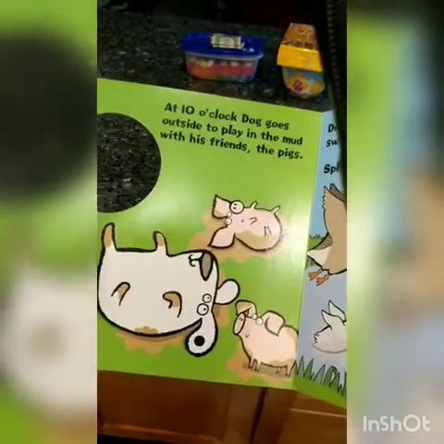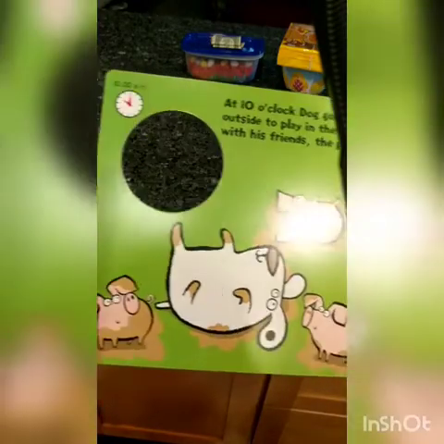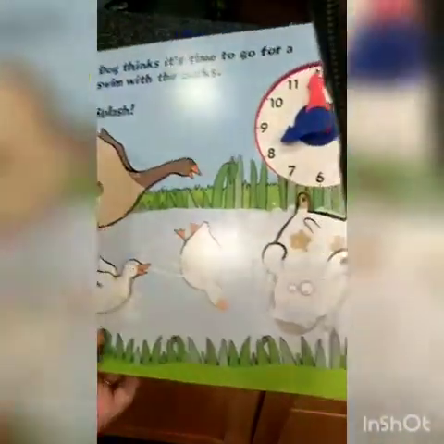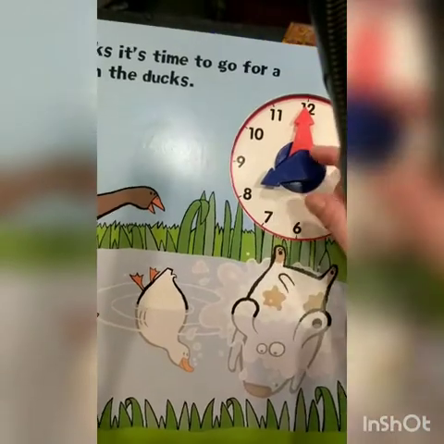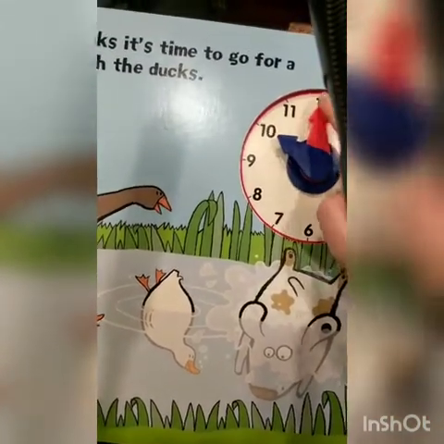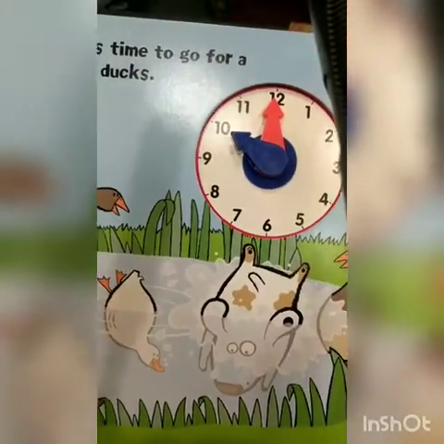At 10 o'clock, Dog goes outside to play in the mud with his friends, the pigs. At 10 a.m., let's see if we can make that on our clock here. Our hour hand, remember, is a small hand. We're going to move it to the 10. And we're going to keep the minute hand up at the 12, which says 10 o'clock.